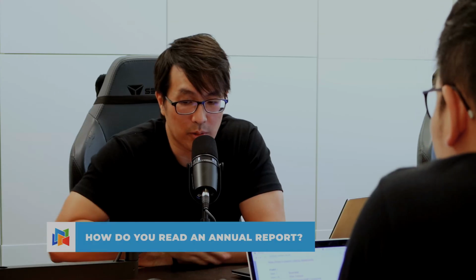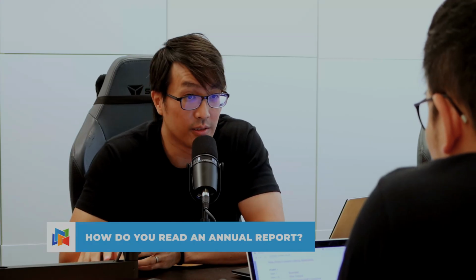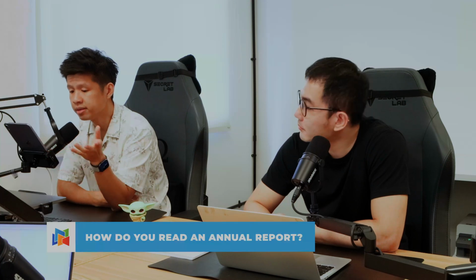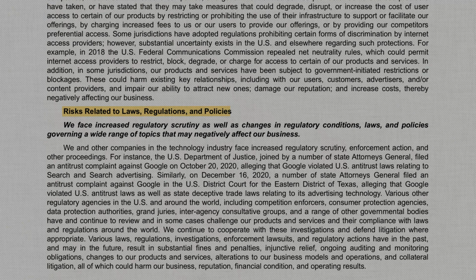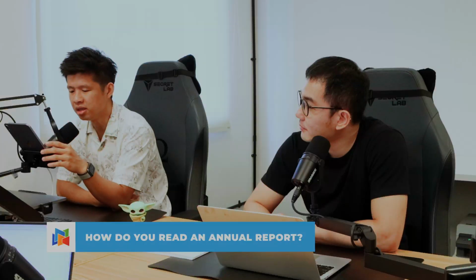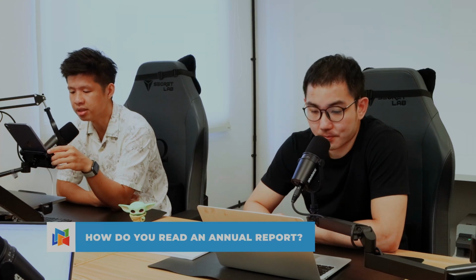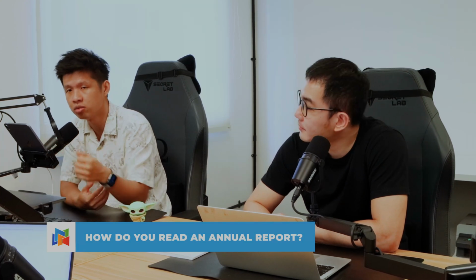So you basically want to pick out the risk factors that are unique to this business. Correct. They also have some risks related to law, regulation and policy. Companies like Alphabet are more prone to these because they have a lot of legal action against them, as they are very monopolistic. Those are risks you can read, but in general they are pretty much the same for most companies. They are basically subject to lawsuits and all that.